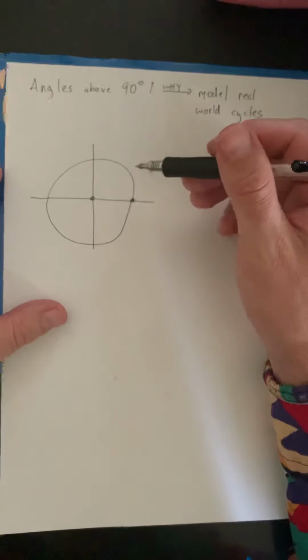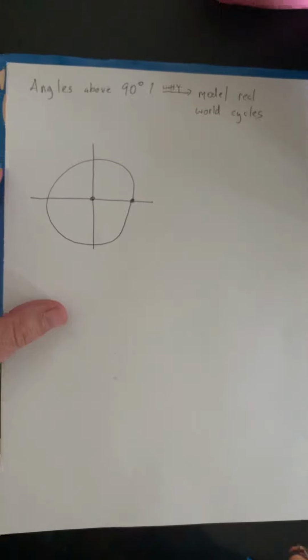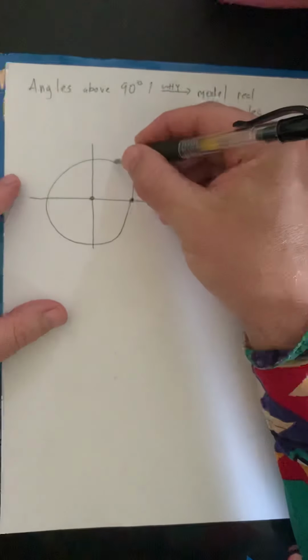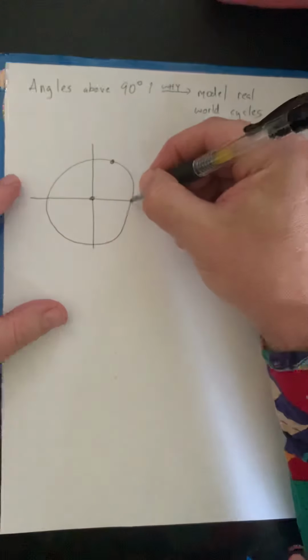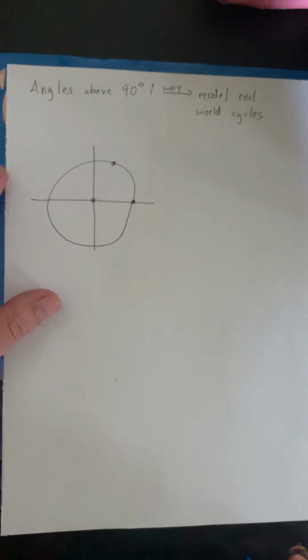How does the circle work for us here? Okay, say we have an angle. I'm just going to say something simple, like 60 degrees. Let me rotate from here to here, 60 degrees of the arc measure of the circle. Okay, how does this relate to sine, cosine, tangent?